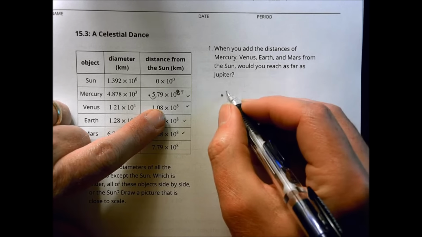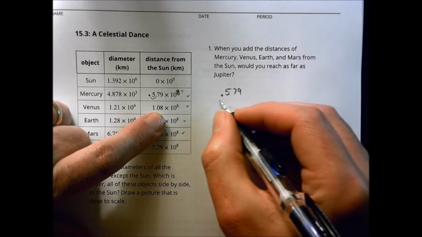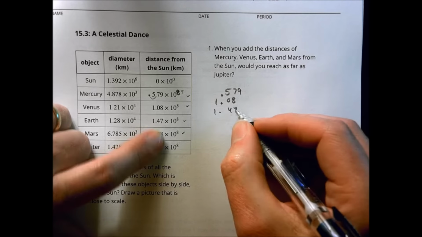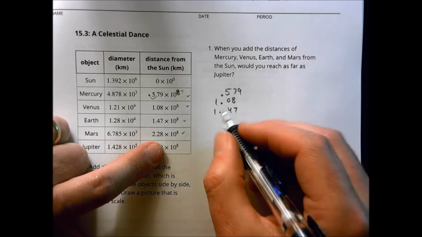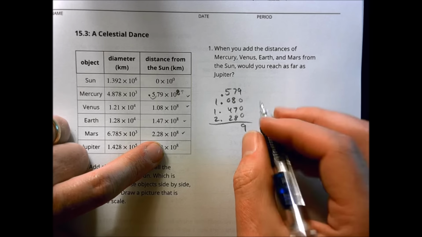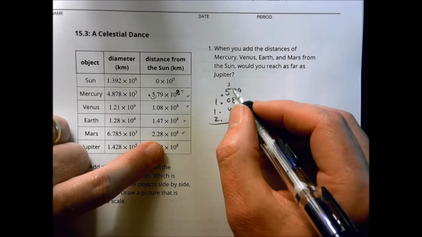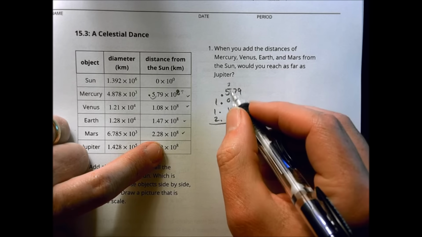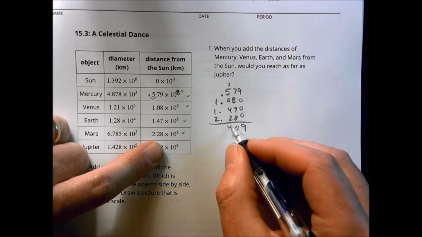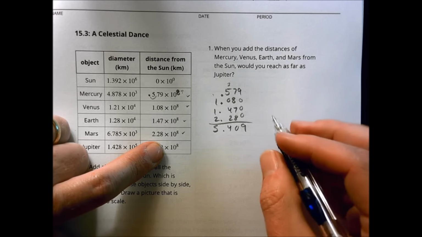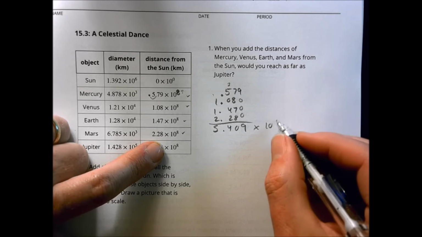I have 0.579, 1.08, 1.47, and 2.28. And these are all zeros there, so we can add that up. And when I add that up, I end up with a nice big number, 9, 10, 12, 13, 14. Carry the 1, 2, 3, 4, 5. 5.409 times 10 to the 8th.